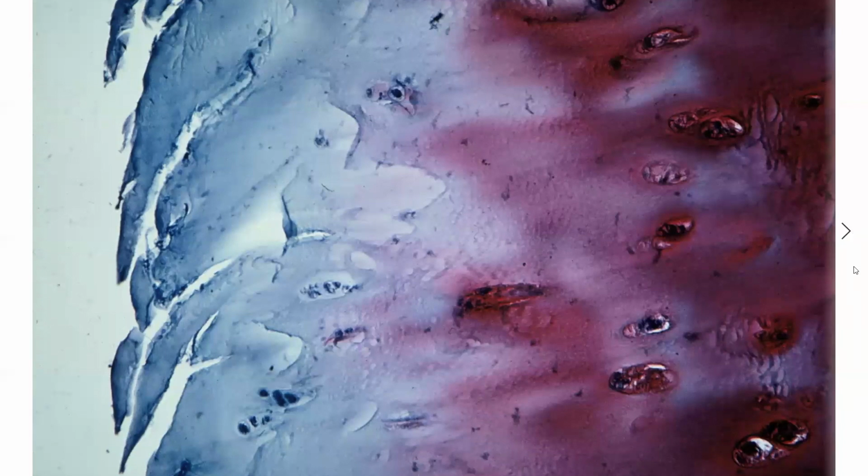Now here we see an initial stage of fibrillation of the joint. This section is stained with safranin O and fast green. Safranin O stains chondroitin sulfate. So you can see that the chondroitin sulfate has been lost from the superficial cartilage. This means that the capacity to absorb and release water has been impaired.